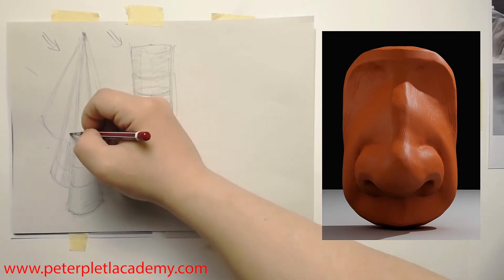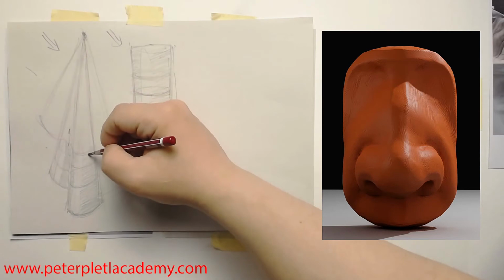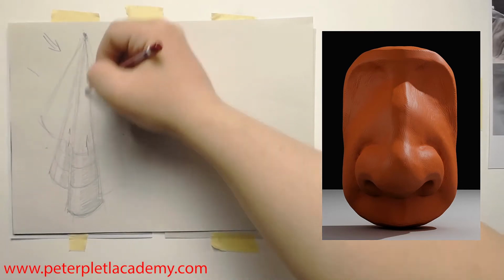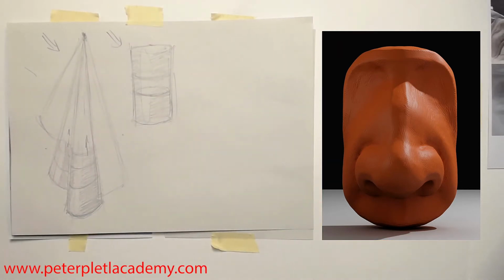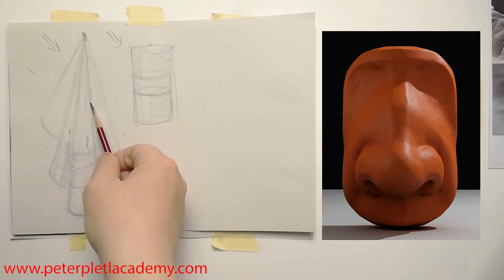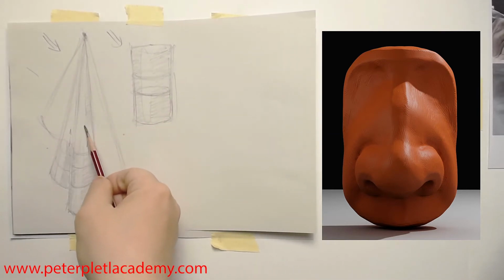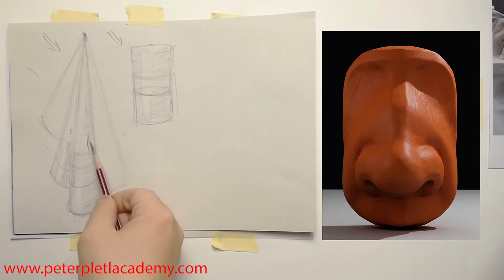And this goes up until there, if you are taking it to the upper side.